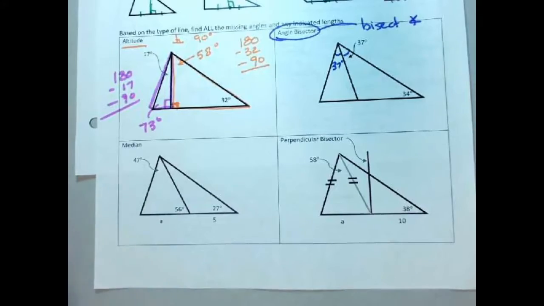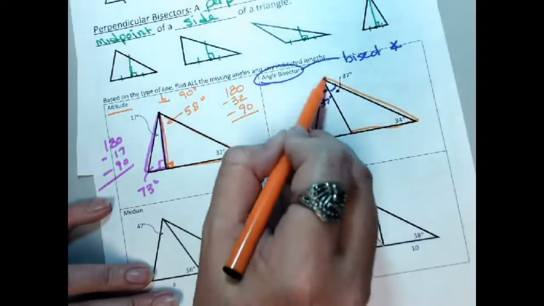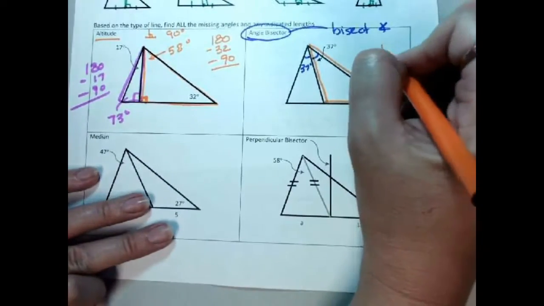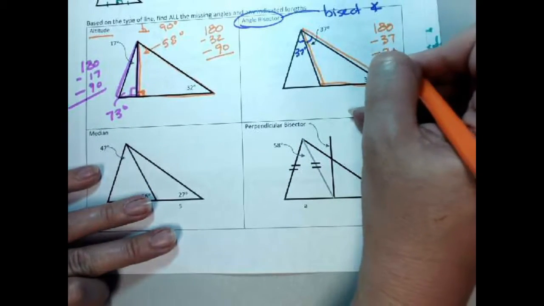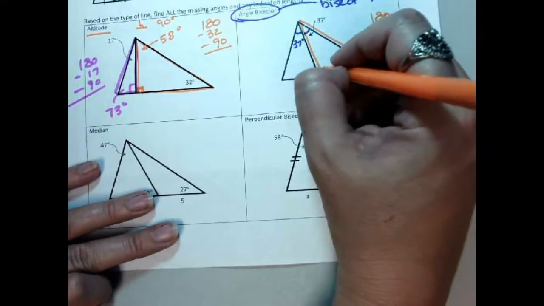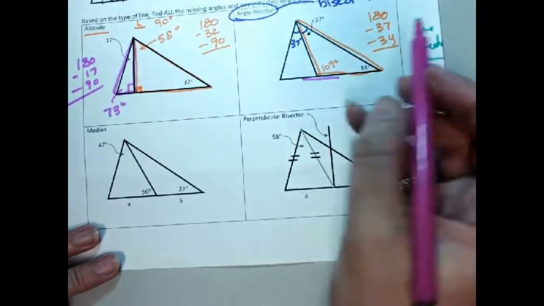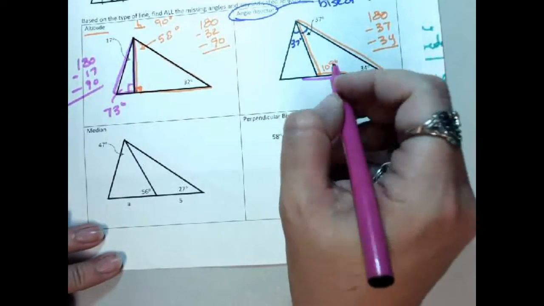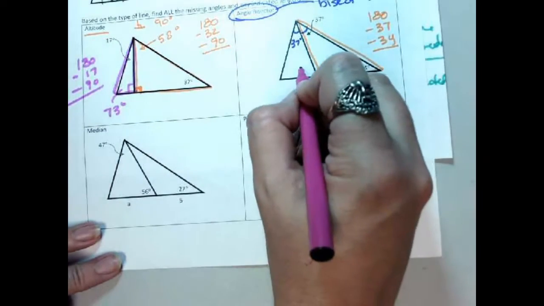Well, now I can do the same thing because I know the angles in the triangle add up to 180. So if I look at this triangle here, 180 minus 37 minus 34 gives me this one here is 109. Now I can also say, well, these two make a straight line, so those are supplementary. So 180 minus 109, this angle here is 71.